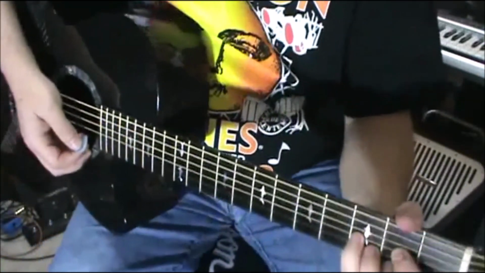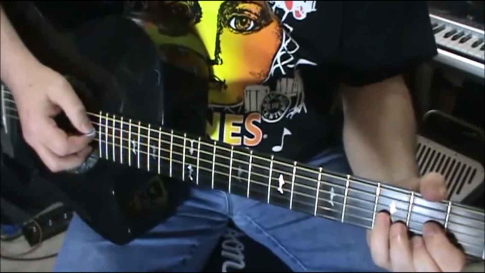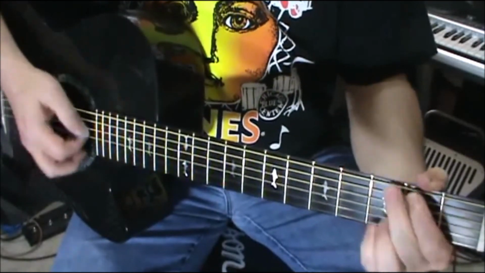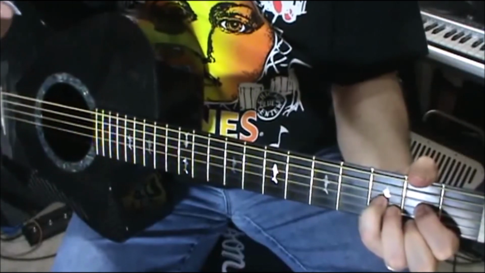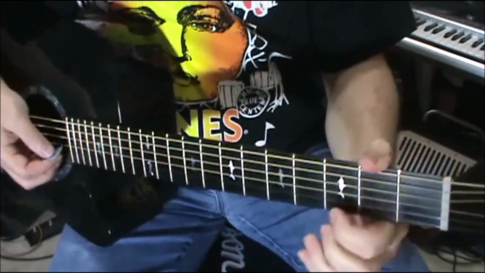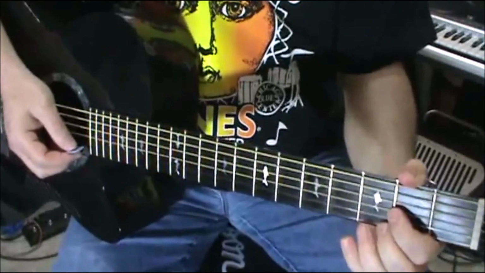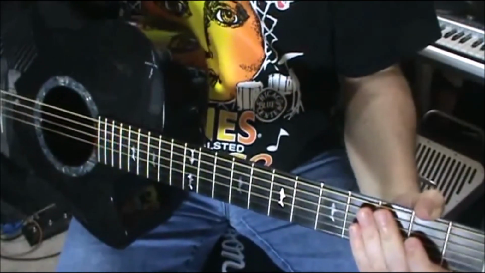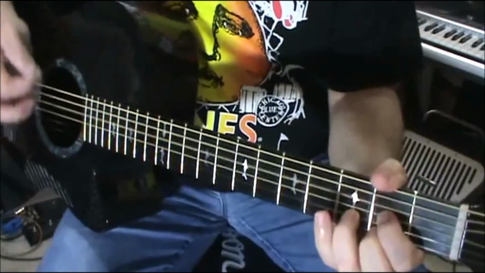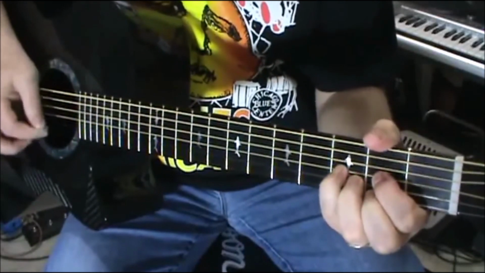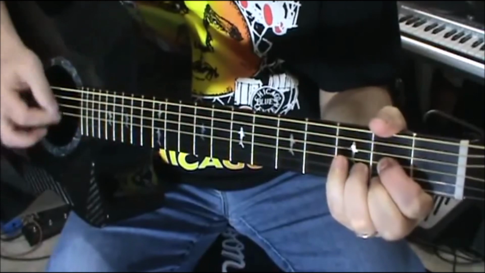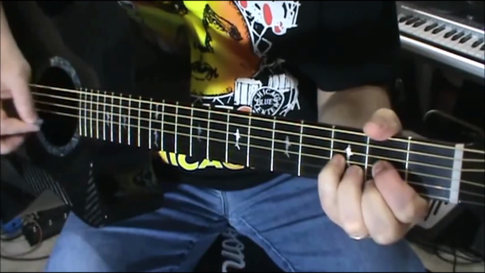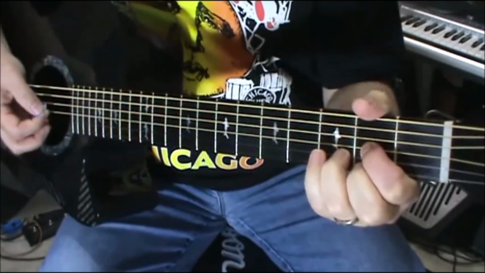You'll hear that on a lot of old 50s tunes, like "The Great Pretender." Very good example. But you'll hear Eddie Money, "Baby Hold On to Me." Okay, so that's an augmented chord.